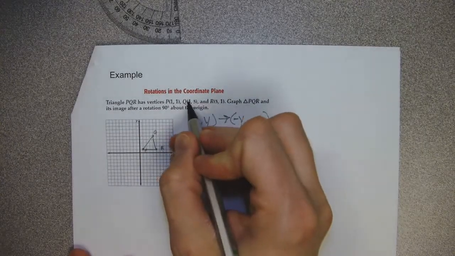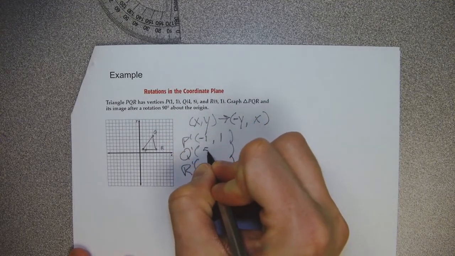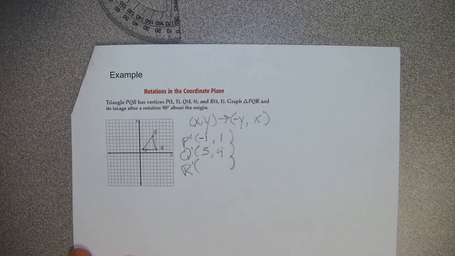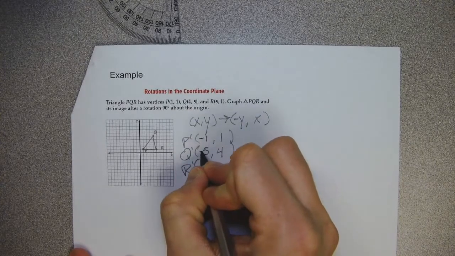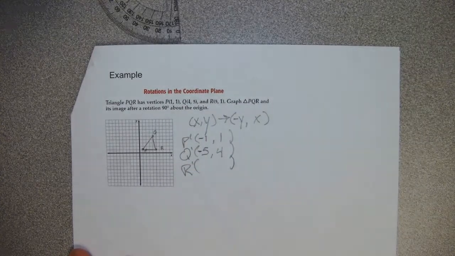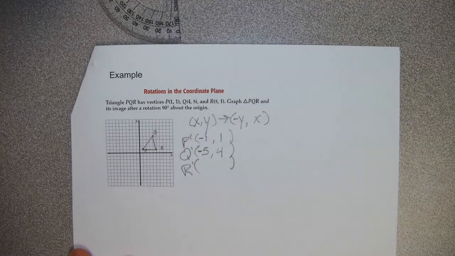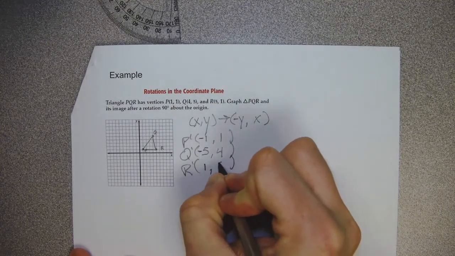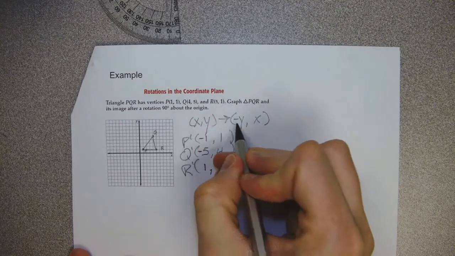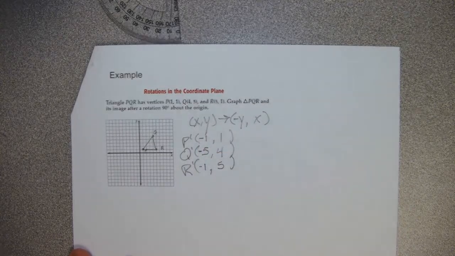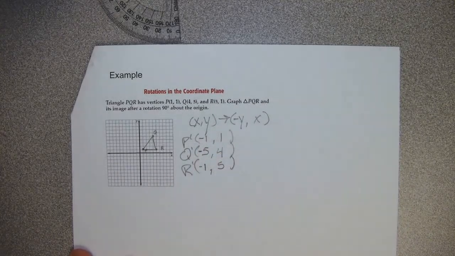All right, let's try Q. 4 and 5 need to trade places. So 5 comes first, 4 goes second. And then that y coordinate is made opposite, so -4... Let me restate: Q prime is (5, -4)... And then last but not least, 5 and 1 need to trade places, so we'll write it as 1 and 5. And then again, that y needs to be made opposite, so -5. Cool. All right, well, let's graph that and see where we end up.